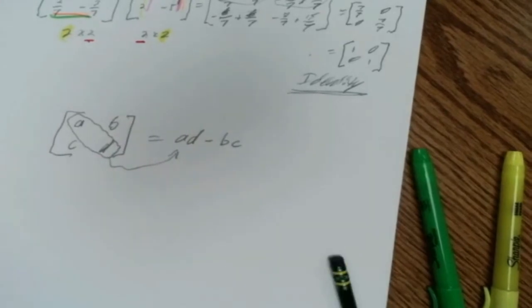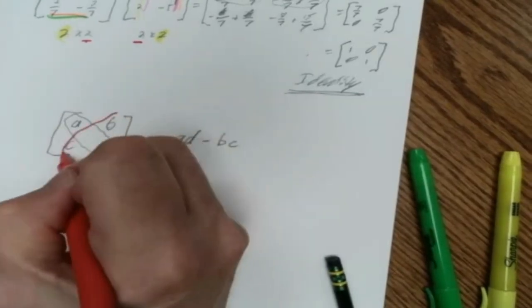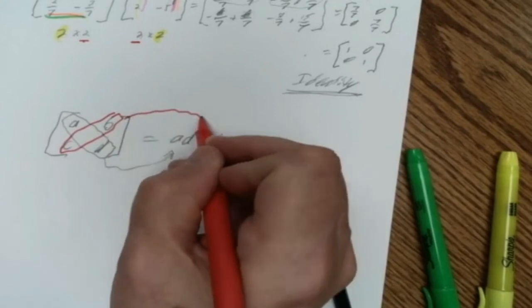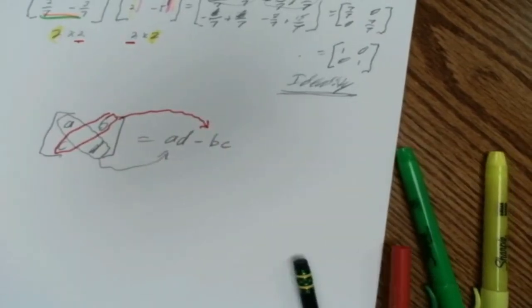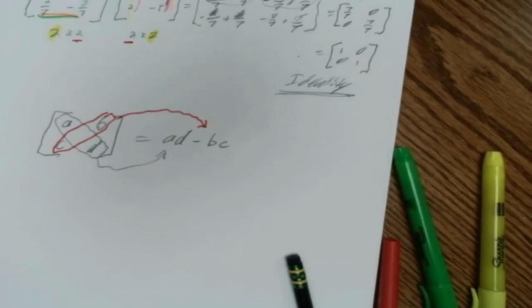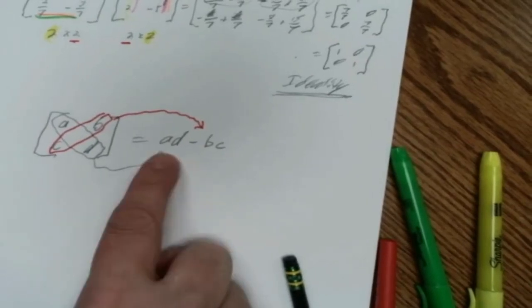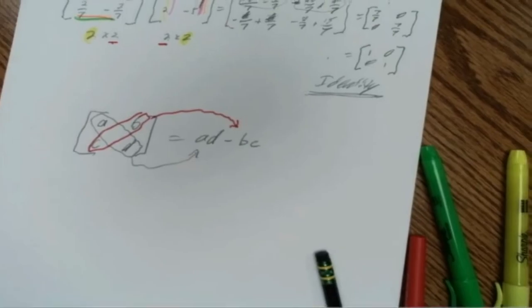All right, and then whatever B times C is, you multiply them together and subtract. And that will give you your determinant. And if that ends up 0, there is no inverse for that matrix. So you need to know that for the quiz this week. We have to check to see if it has an inverse. That's how you do it right there.